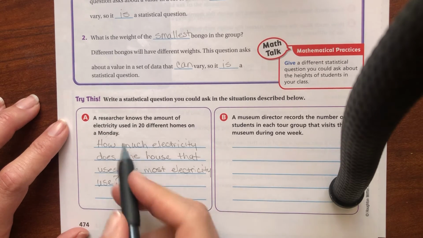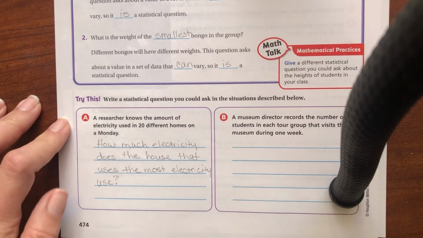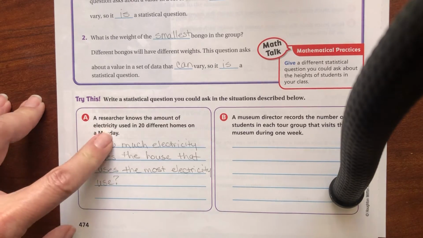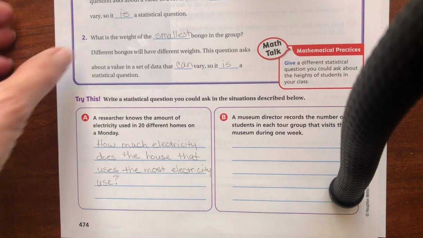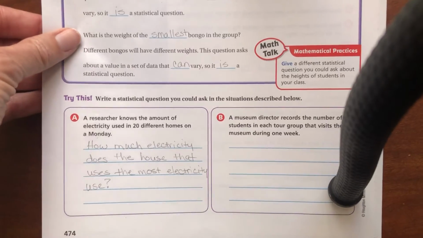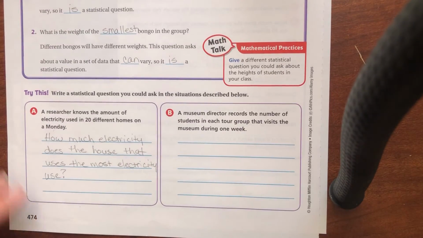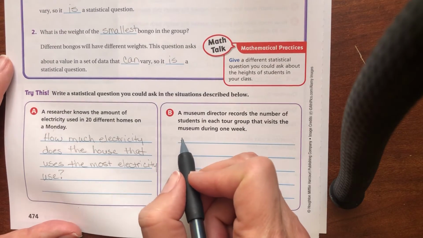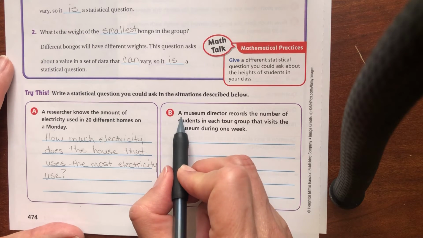So which house of all these 20 houses, which one uses the most electricity on a given Monday? Okay, the house with the most devices plugged in, or runs the heater the hottest, or whatever it is that's causing them to use more electricity.